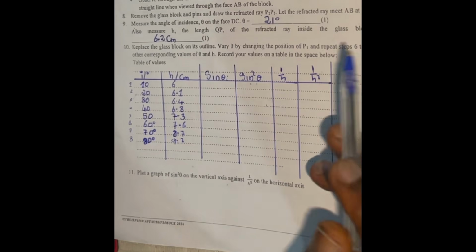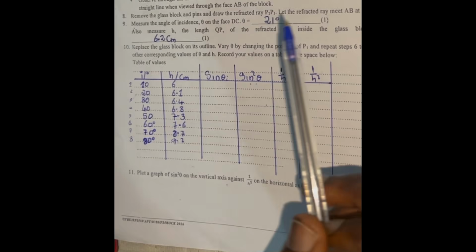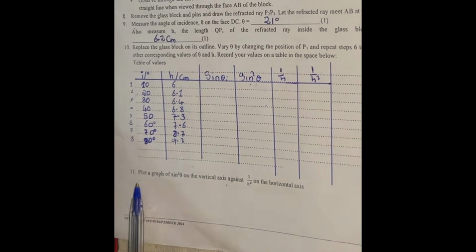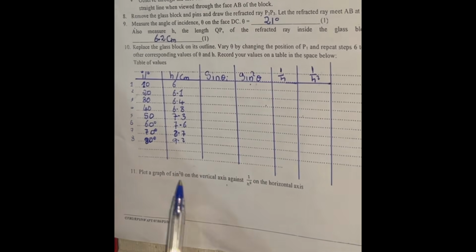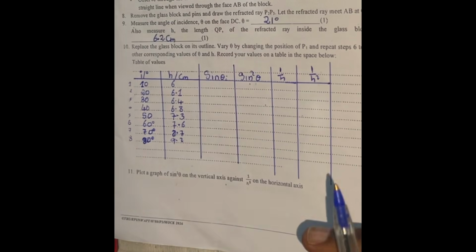Okay, students, so after varying theta and getting the corresponding value of h, now let us proceed by filling this row, this one, and this one, and this one, so that we can plot a graph of sine square theta on the vertical axis against 1 over h square on the horizontal axis. So here, I will show you exactly what you should do in the exam hall.